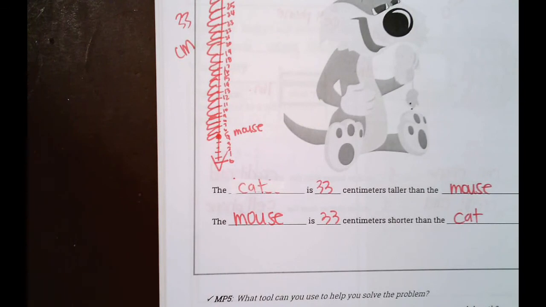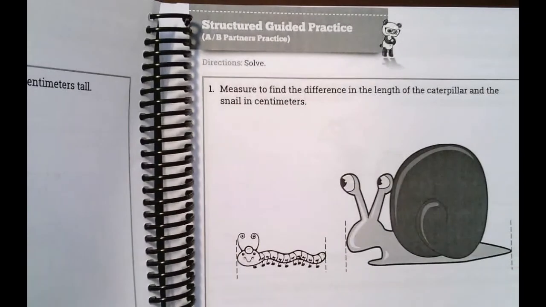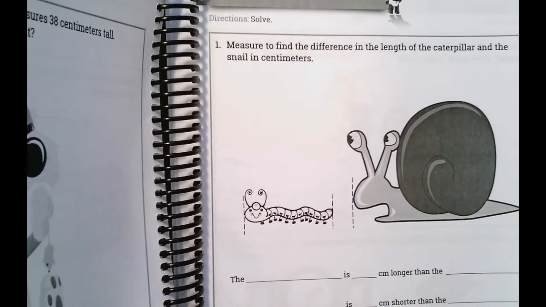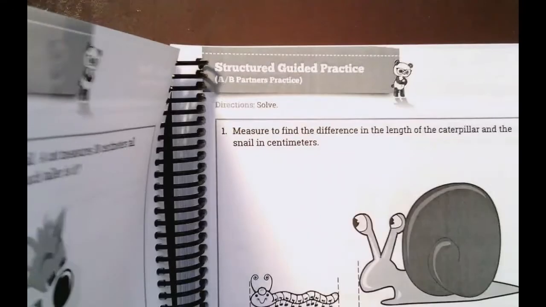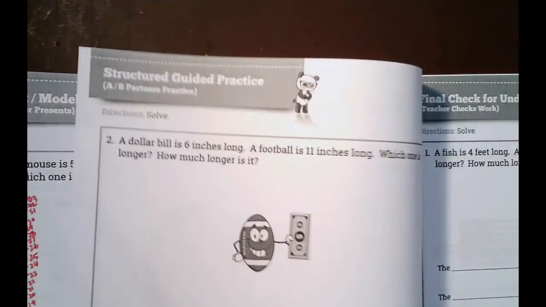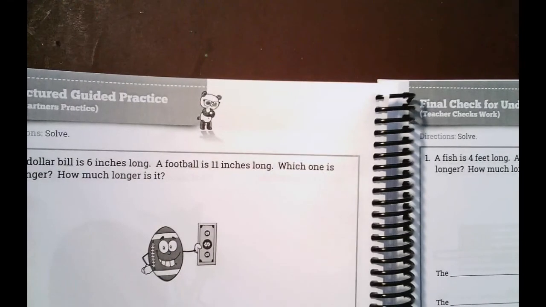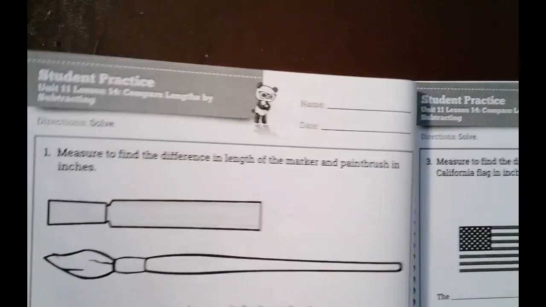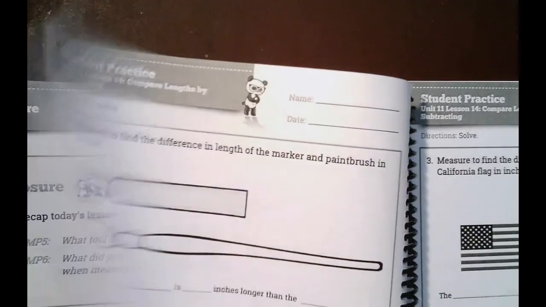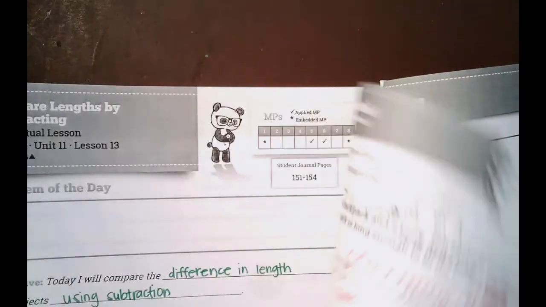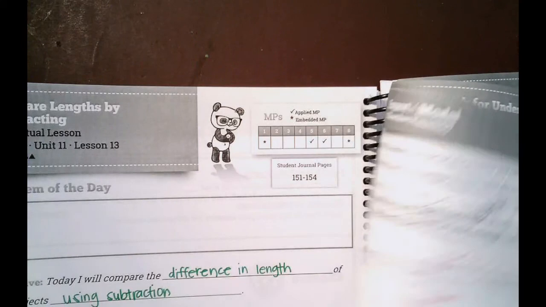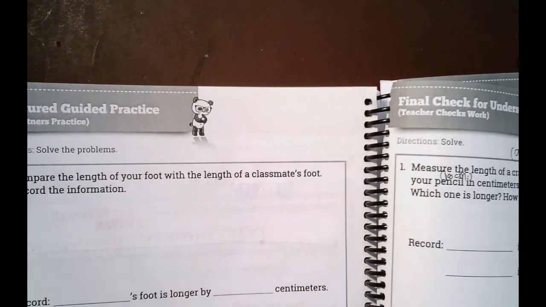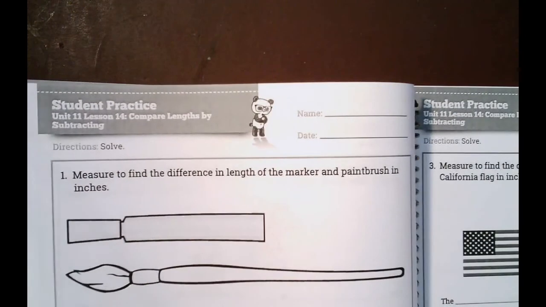There we go. All right, so you need to figure out a couple of things. Either read each problem, figure out if they gave you the measurements. If they didn't, you need to find the measurements on your own, then plug them in. I want you to do structure guided practice and final check for understanding for lesson 14 and student practice, all 6 problems. All right, so lesson 13 today, you're going to finish your student practice and your structure guided practice and final check. And then for 14, student practice, final check, and structure guided practice. All right, guys, get going.